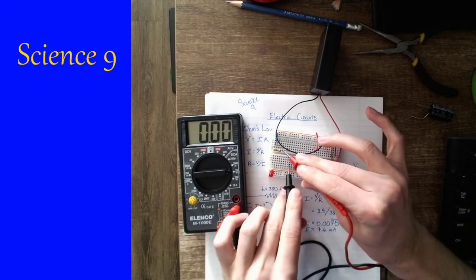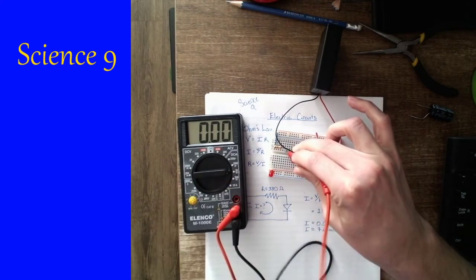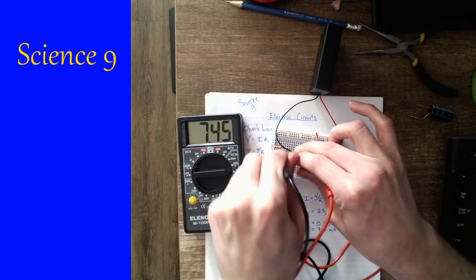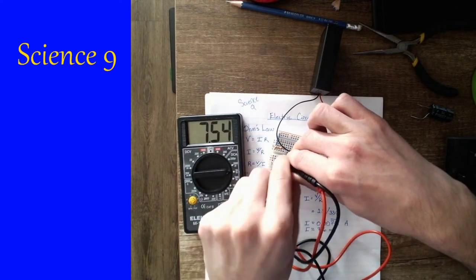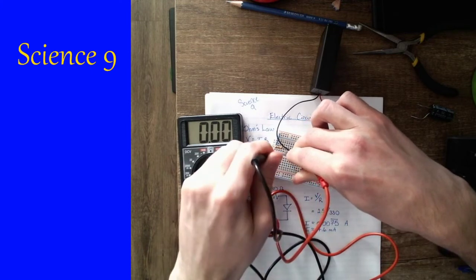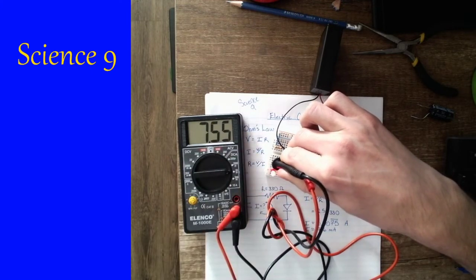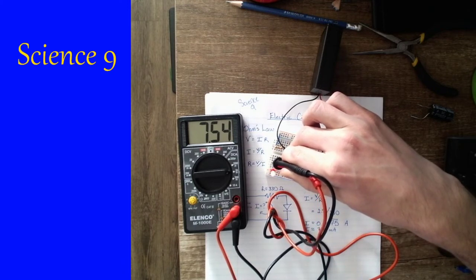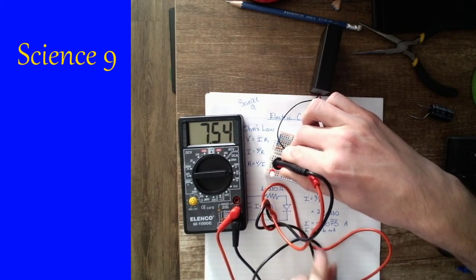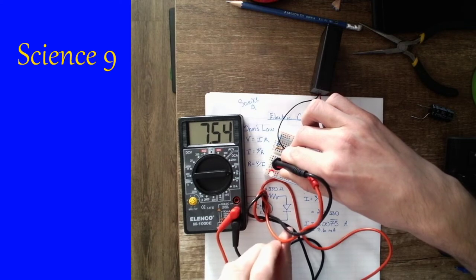Our light bulb lights up again once this is actually connected, and we get 7.54. So that's pretty close to the 7.6 number that we calculated.